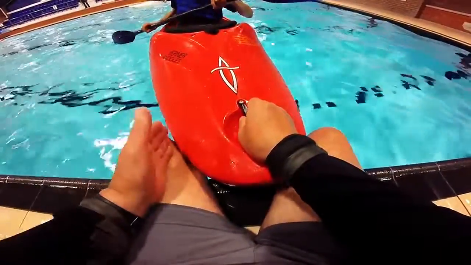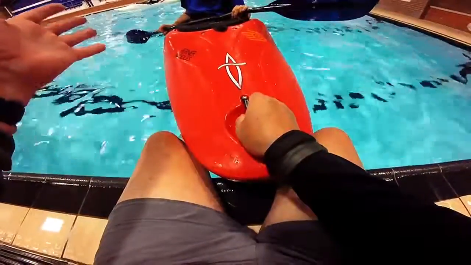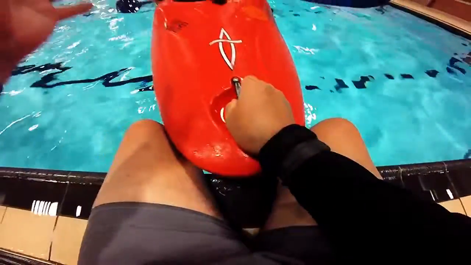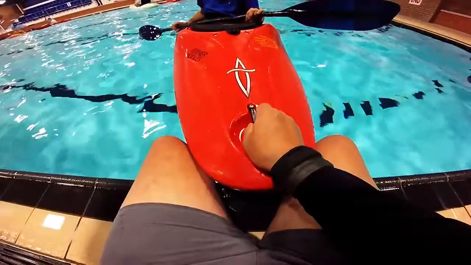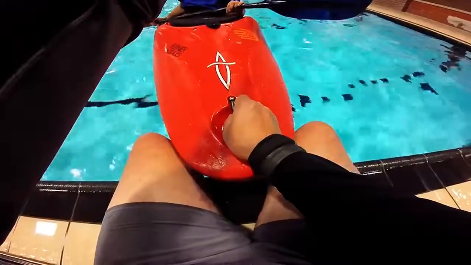So really, Rob, if you feel more comfortable with scull and draw, keep to that one as well as the draw stroke. I think you need to practice a draw, continue draw one, but just keep doing the scull and draw.